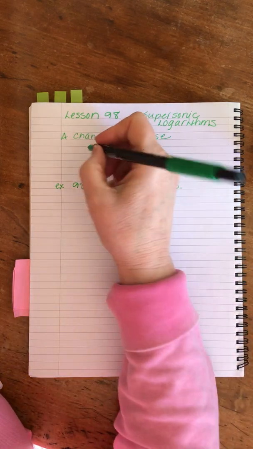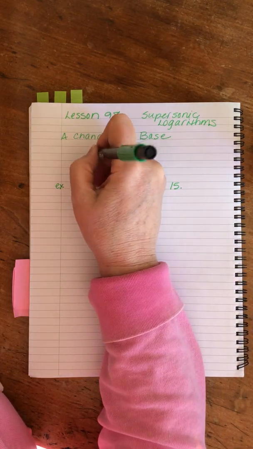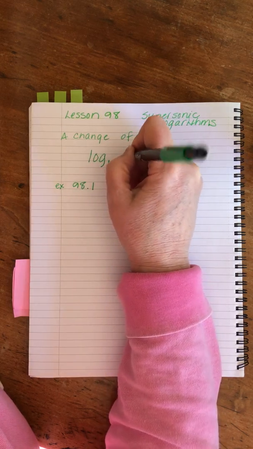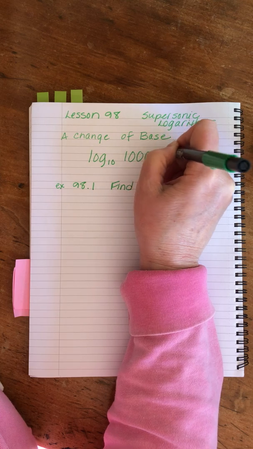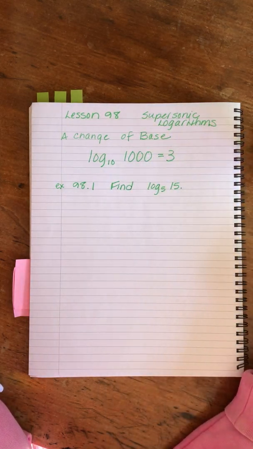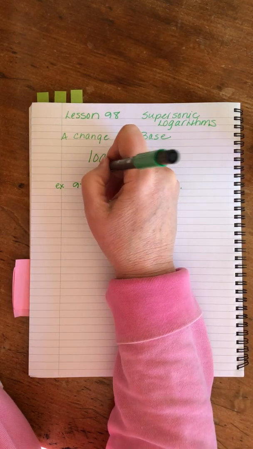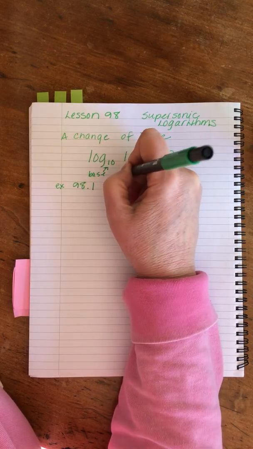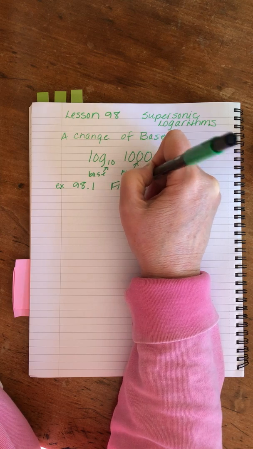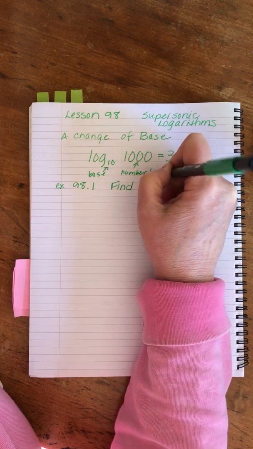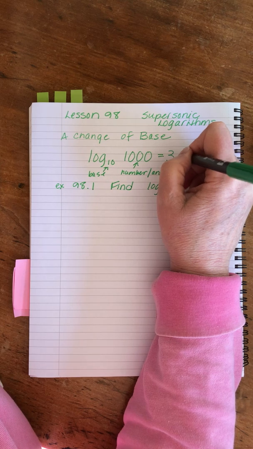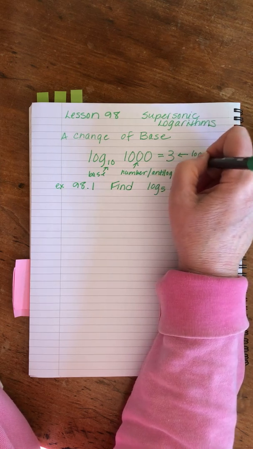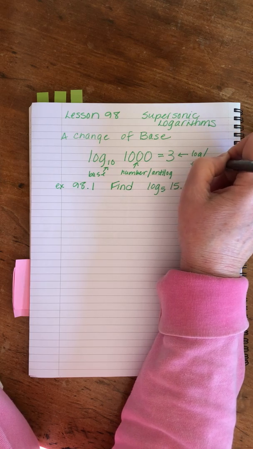Now, remember that this is the basic form of a logarithm. This is the base. This is what we call the number, or if you want to get really fancy, it's called the anti-log. It's the opposite of the log. And this is called the log or the exponent, right?